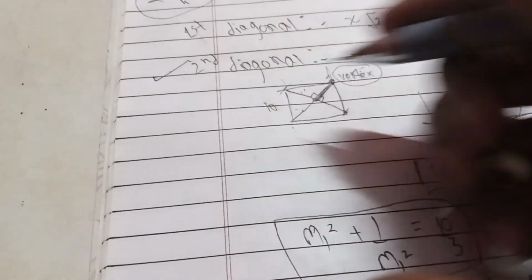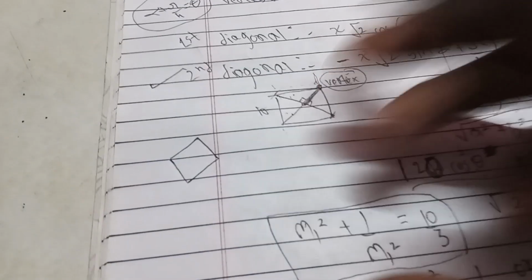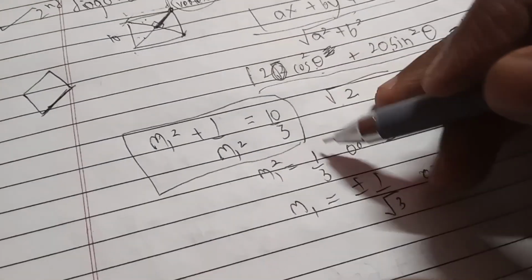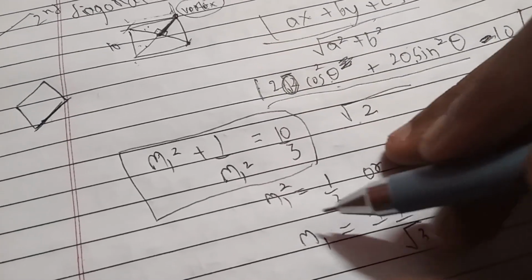So basically our square is either gonna be in this way or it will have rotation in downwards. There are 4 possibilities for this side. There are many possibilities, so it depends which m1 you take.